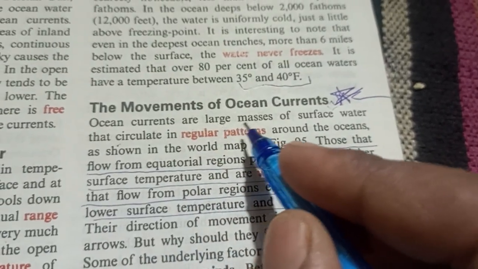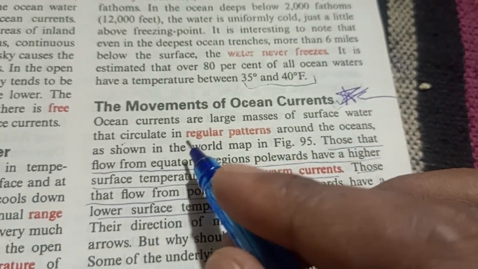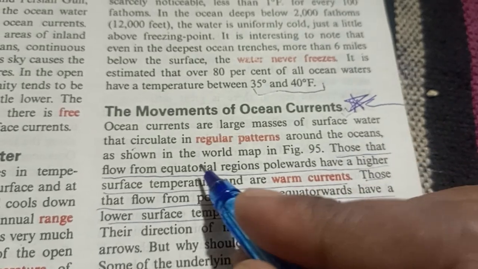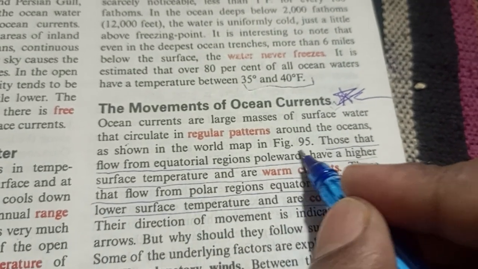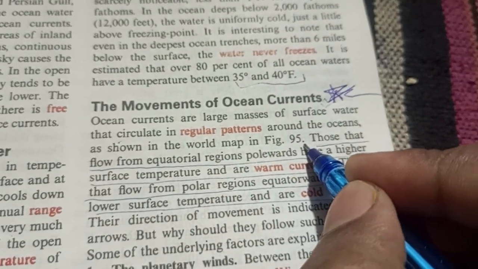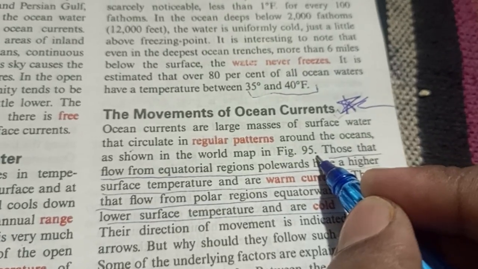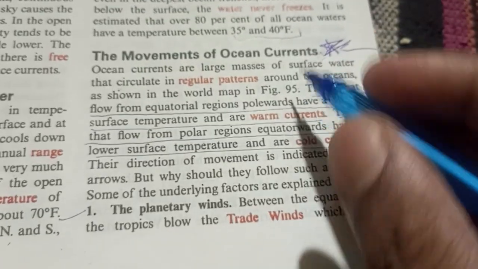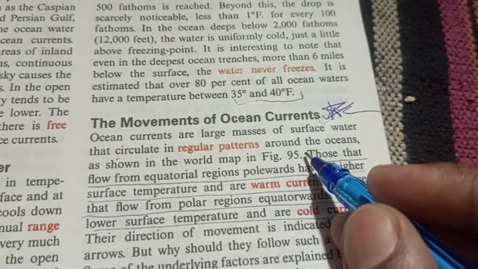Ocean currents are large masses of surface water that circulate in a regular pattern around the oceans, as shown in the world map, figure 19.5. And we will look at the map after this content.